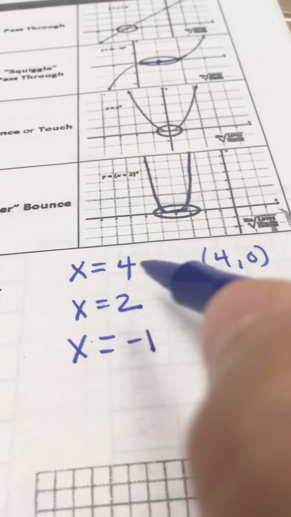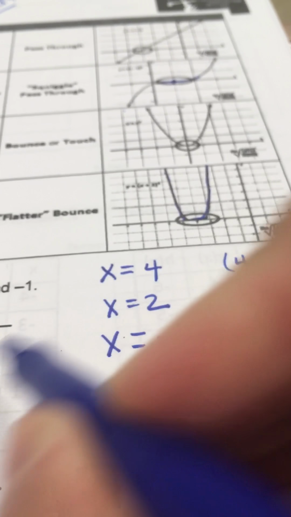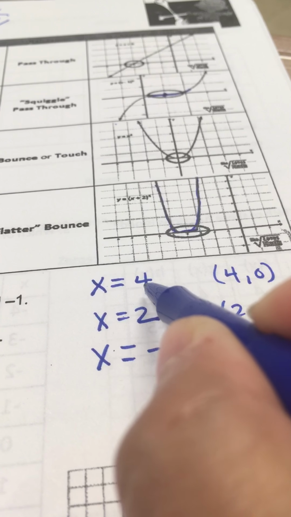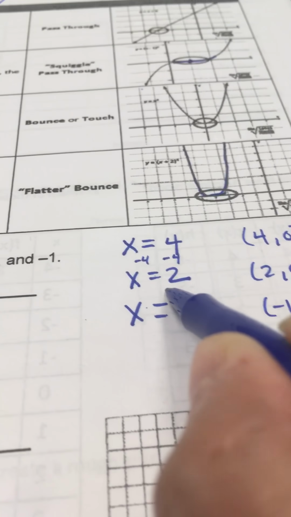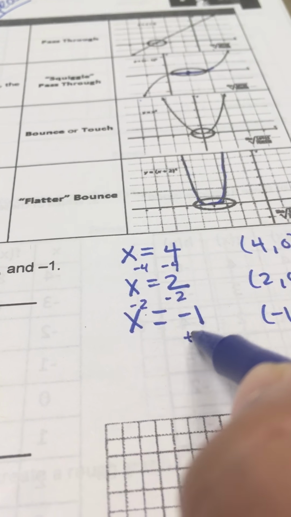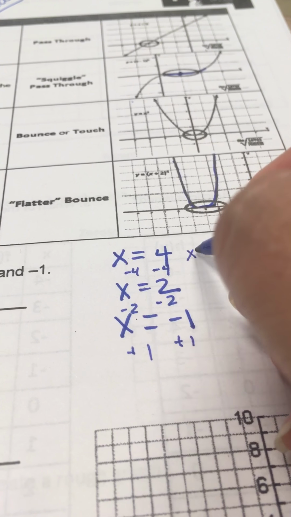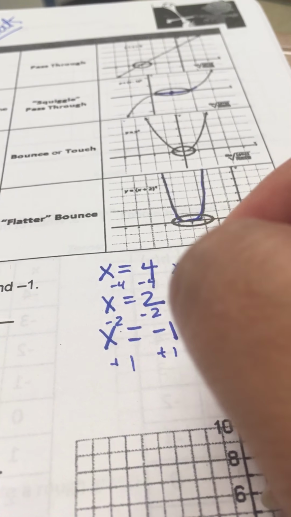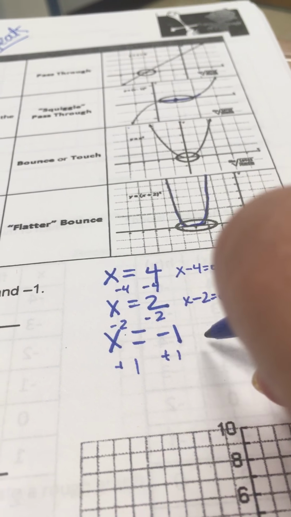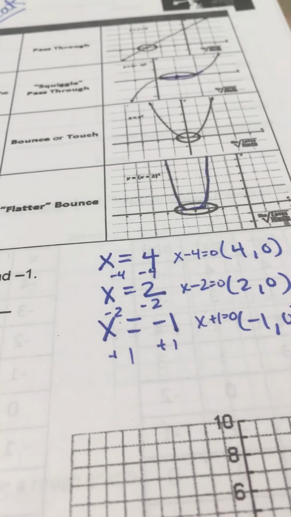Okay, so taking these values, what you'd want to do is move the number back over here so it equals 0. So I would subtract 4 from both sides. I would subtract 2 from both sides. I would add 1 to both sides. Alright, so I have x minus 4 equals 0. I have x minus 2 equals 0. I have x plus 1 equals 0.